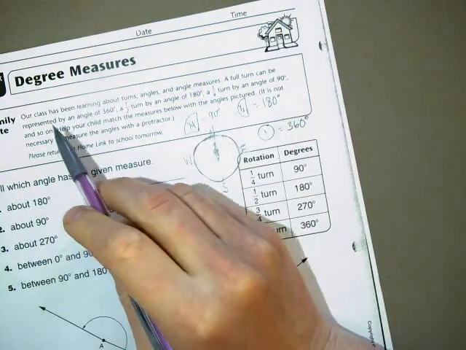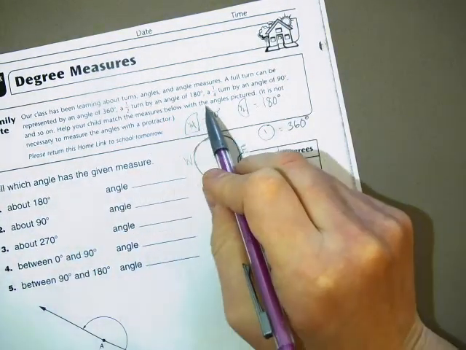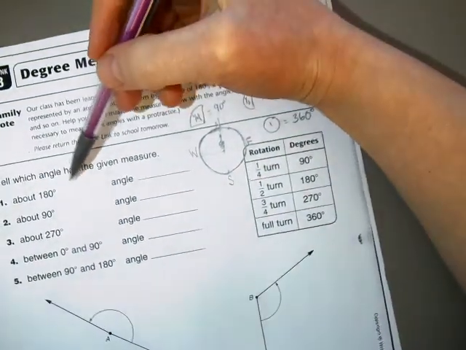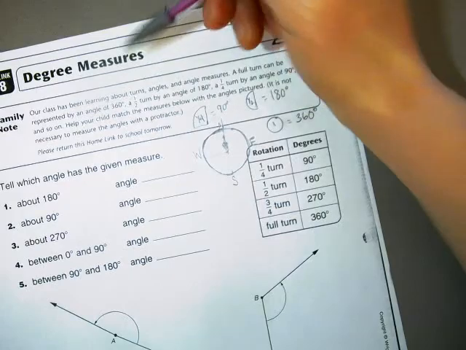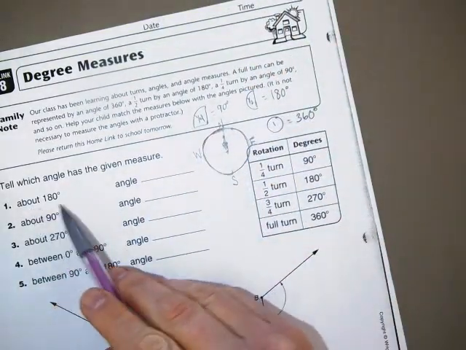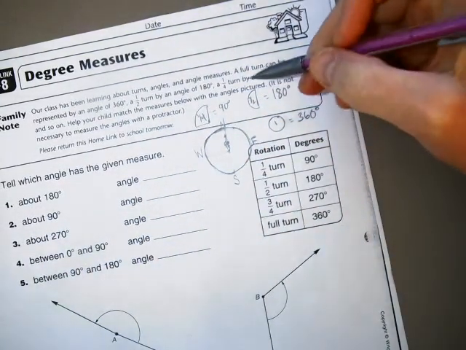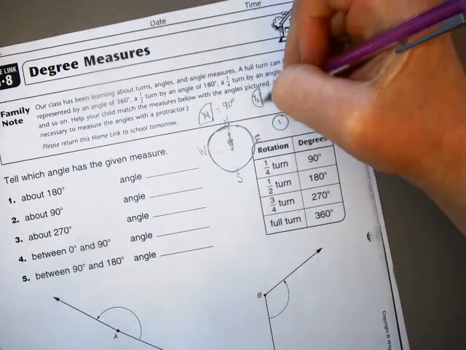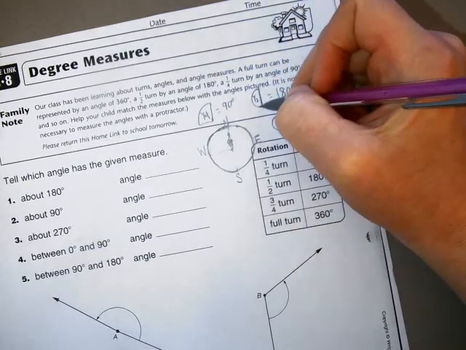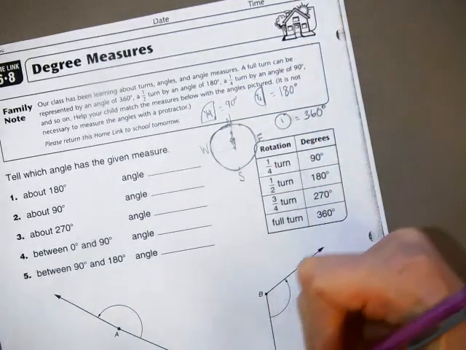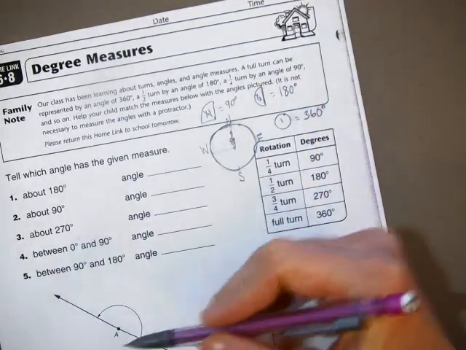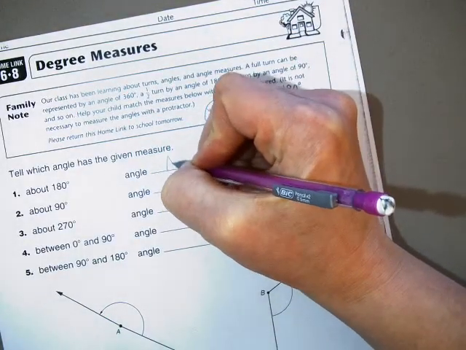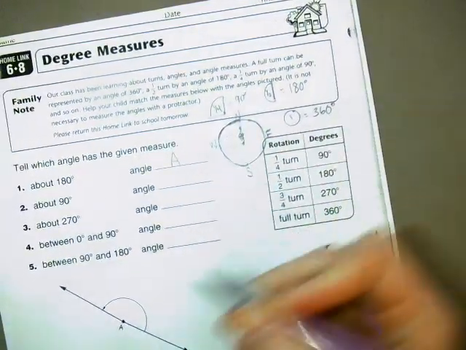And so on. So help your child match the measures below with the angles pictured. It is not necessary to measure with a protractor. Tell which angle has the given measure. So let's see, I want something that's 180 degrees. 180 degrees is about a half turn, so I need to look for something that's got a straight line. It looks like A is the closest we're going to come to that. So I'm going to write angle A, because that's about 180 degrees.